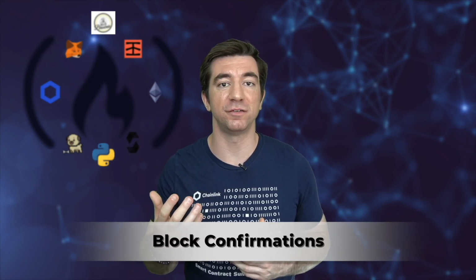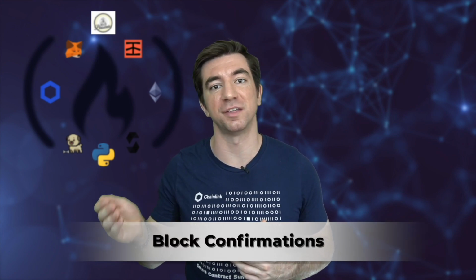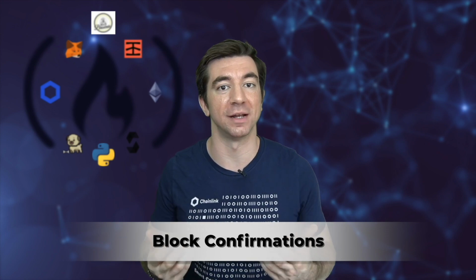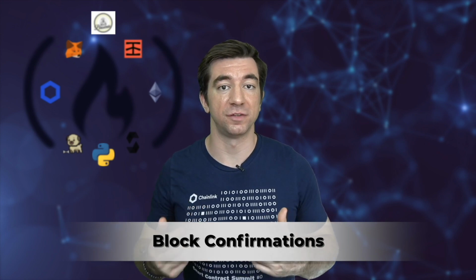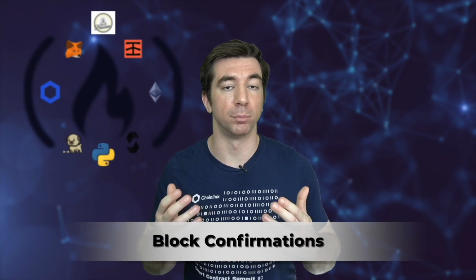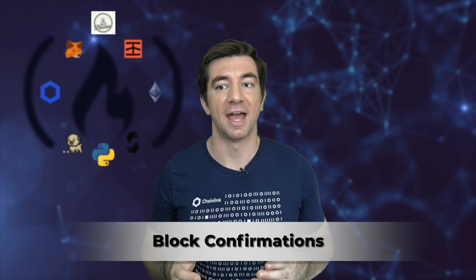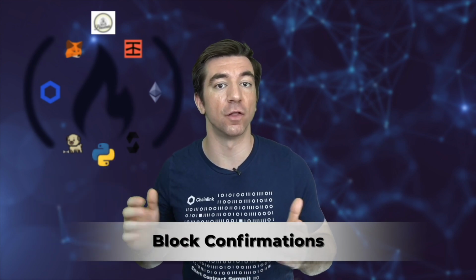That's why, when we saw our transaction, we actually saw confirmations. The number of confirmations is the number of additional blocks added on after our transaction went through in a block. So if we see confirmations as 2, it means that the block that our transaction was in has 2 blocks ahead of it in the longest chain.